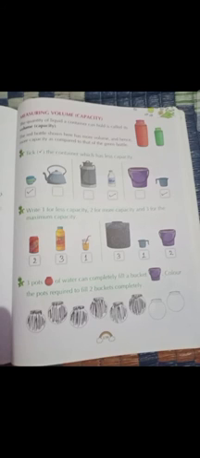This is page number 139, measuring volume. What is the meaning of volume? Volume means capacity. The quantity of liquid a container can hold is called its volume or capacity. So you take 2 bottles, one big bottle and one small bottle. Fill both the bottles with water. You see in which bottle there will be more water. In the big bottle you can put more water. It has more volume, more capacity.